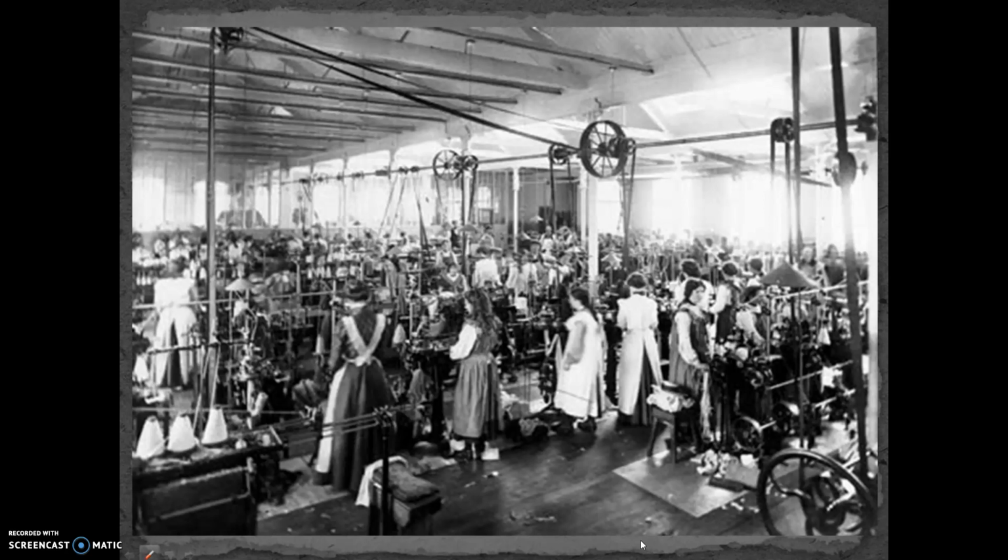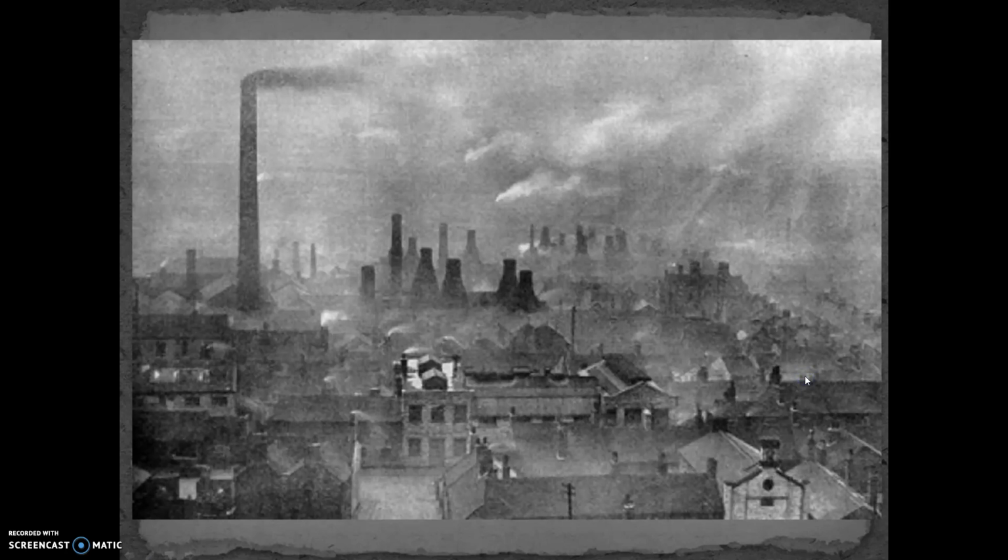In addition, as we talked about, cities are going to grow through immigration from other countries and migration within from the countryside. Pollution and environmental issues are going to come up as well. You can see this picture. I believe this picture is actually from England. But there is, of course, air and water pollution from the coal that is used to run these factories and the power plants that produce electricity.